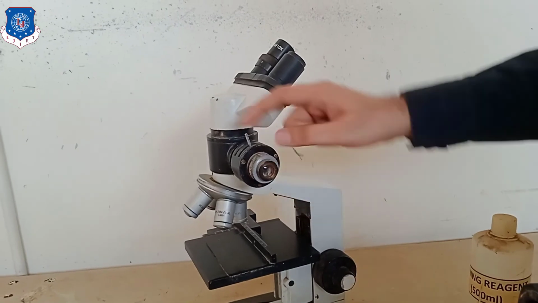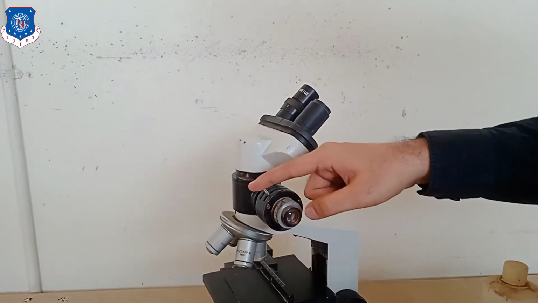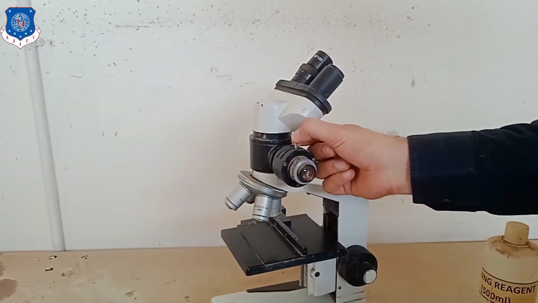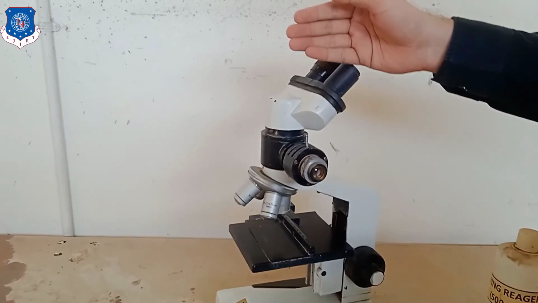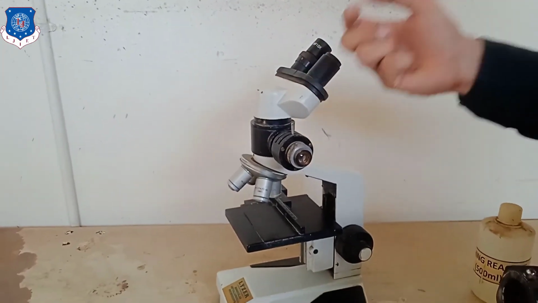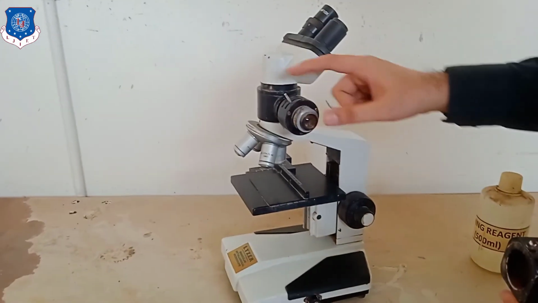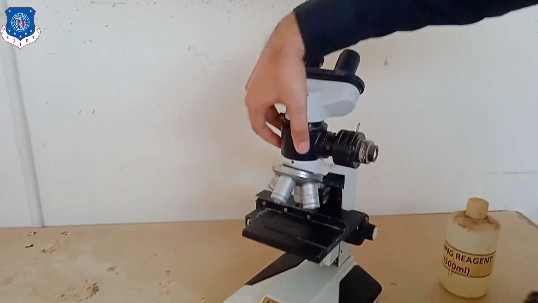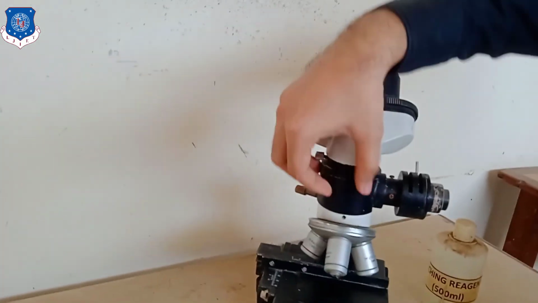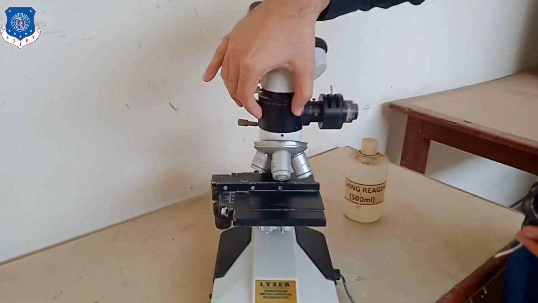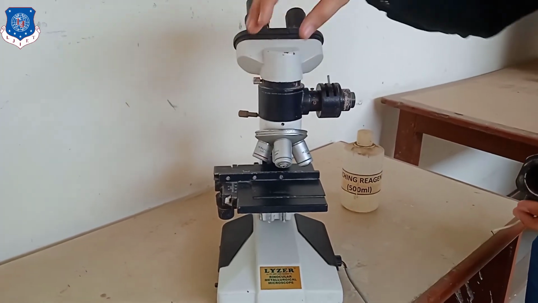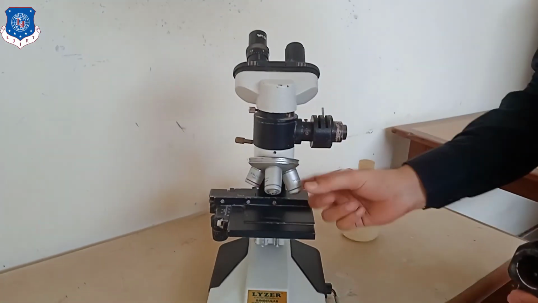From this field lens, there are the shutters. These are used to control the light that passes on. How much light we require to pass on is adjusted with this diaphragm, and from the diaphragm there is one plain glass mirror which is kept over here. From that, your light will be directed towards the bottom position.